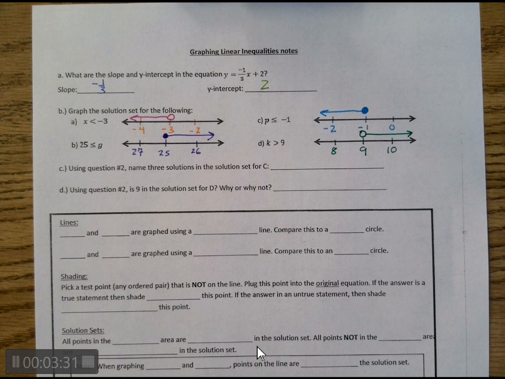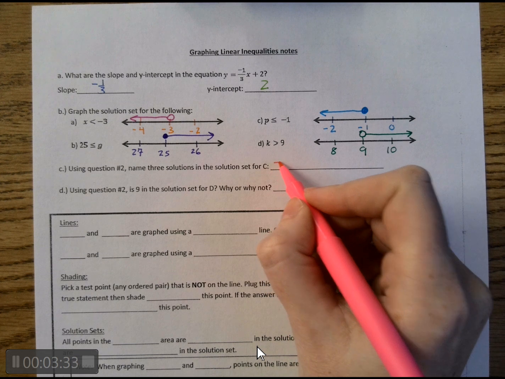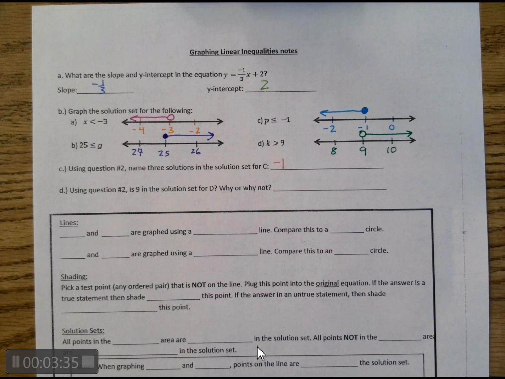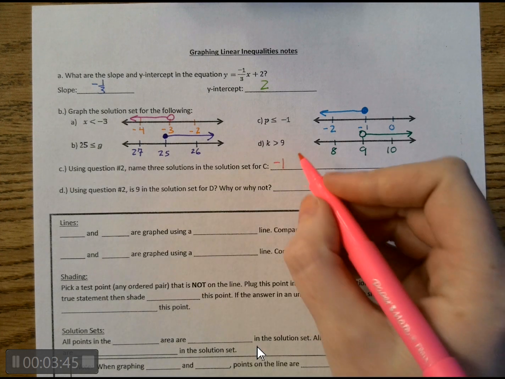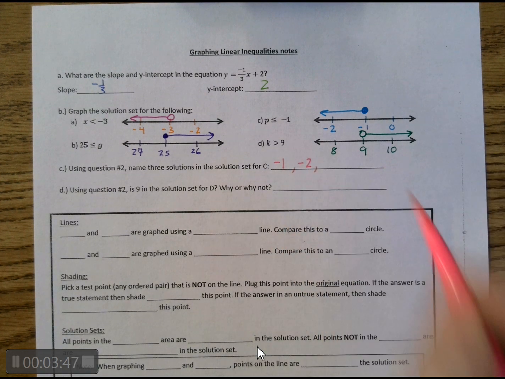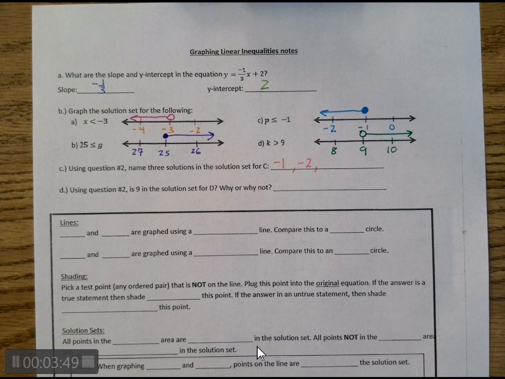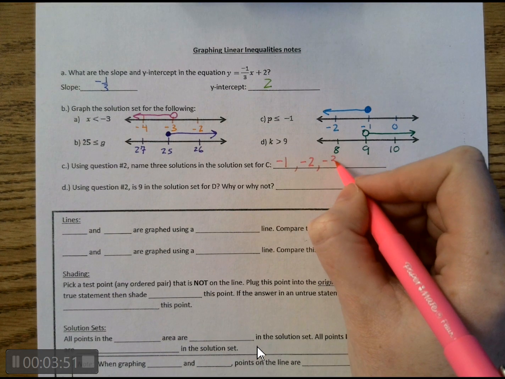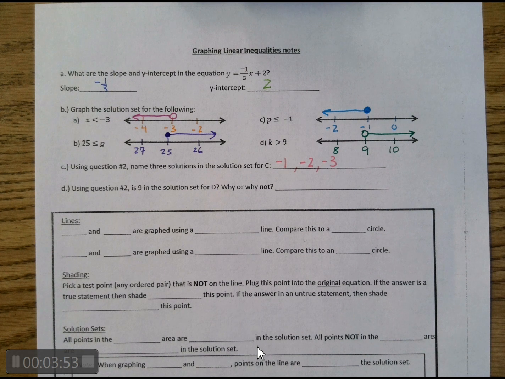So one number might be negative 1 because P is less than or equal to negative 1. So that negative 1 is a solution. Okay, what's another number that is less than negative 1? Negative 2. All right, give me another one. I'm going to go with negative 3 because I like to keep things simple. But you can do any number that is less than negative 1. All right.